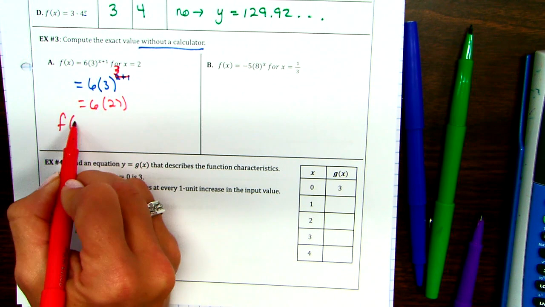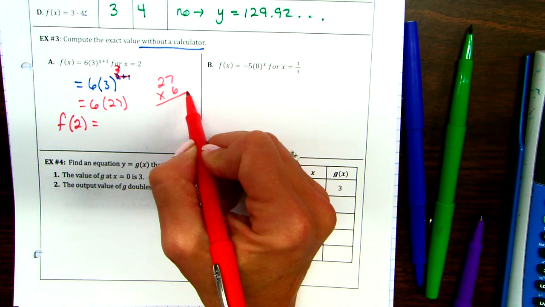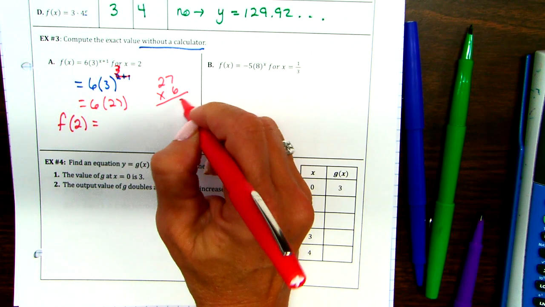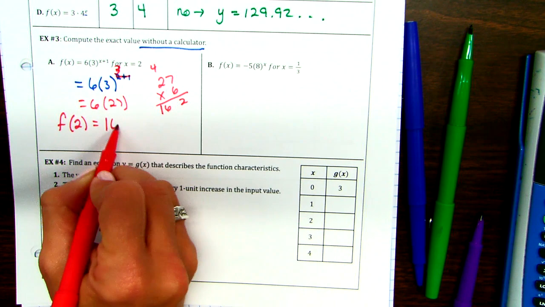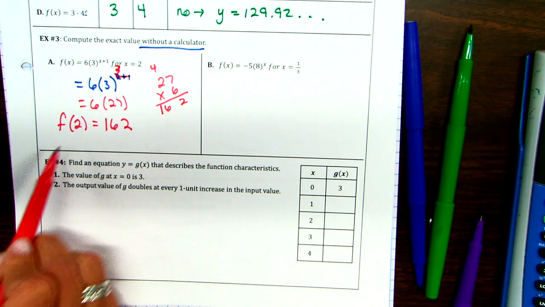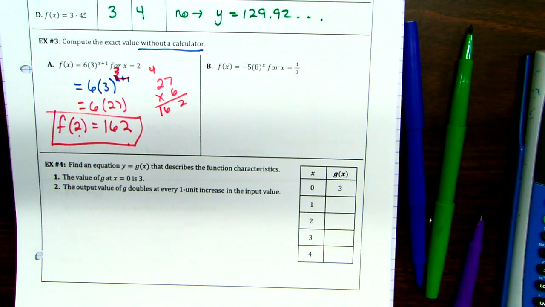So when I plug in a 2, what do I get? Remember this kind of math? Oh my gosh, how long has it been since you had to do this? 6 times 27. So when my input is 2, my output is 162. Okay.